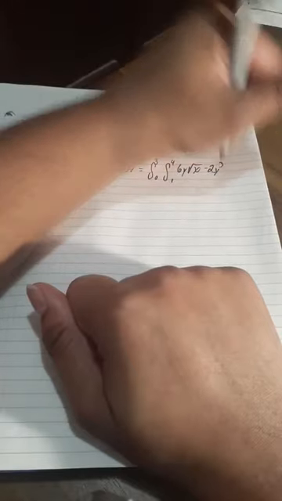So this is just going to be from 0 to 3, and then this is going to be from 1 to 4. If we're setting it up correctly, make sure you're doing that. And then we just have what we had in there anyway, which is just 6y times the square root of x minus 2y cubed. And then remember the dA part is just a dx dy.